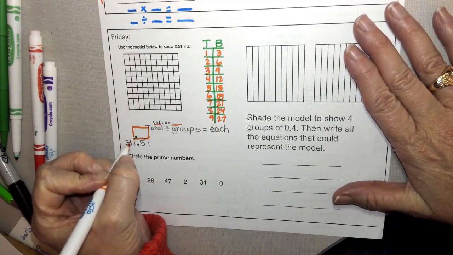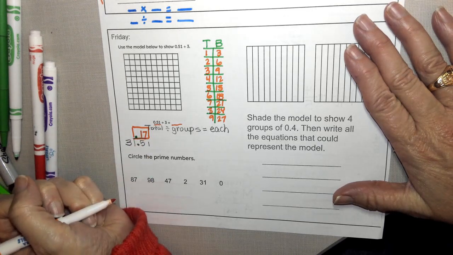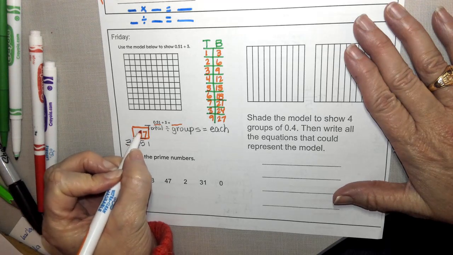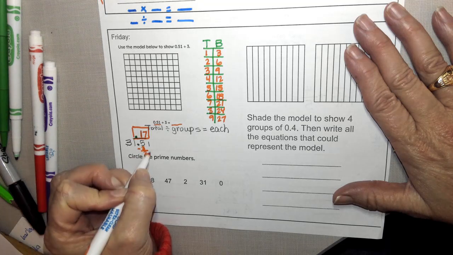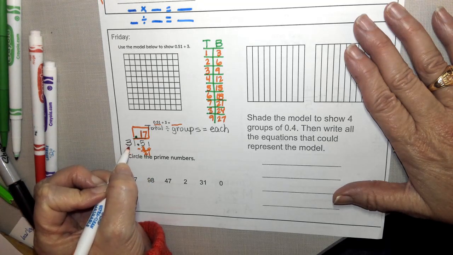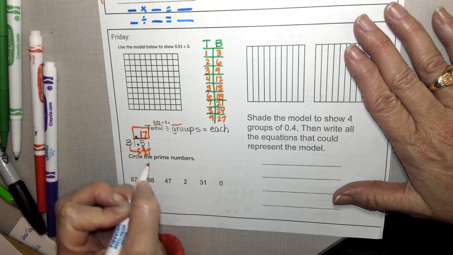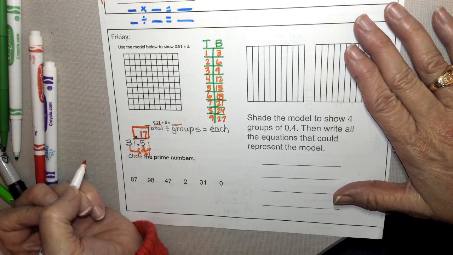Okay, so once you've solved this out, I hope you were able to get the number 17, because one group of 3 will be in the number 5, and that will give you 3, with 2 left over, bringing down the 1 to get 21. How many groups of 3 are in 21? 7. 7 times 3 is 21. So our final answer here is 17.